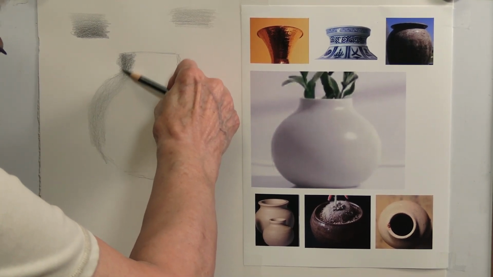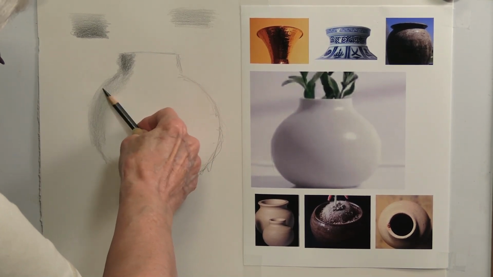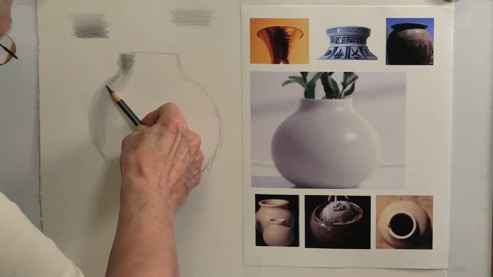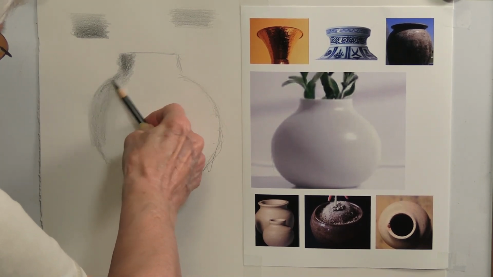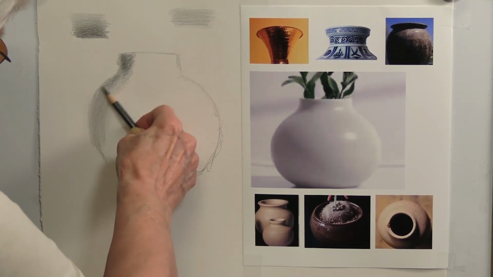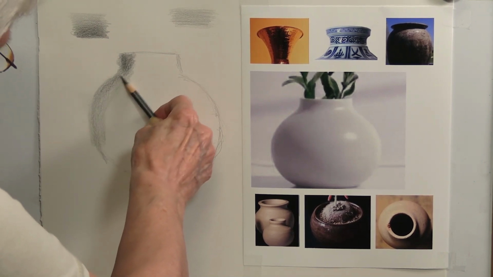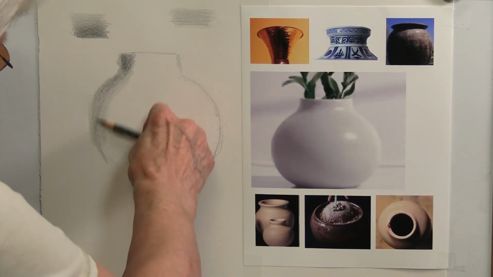So you can see now, it's a slow process studying the shadows of something that's round like that and relatively large. It's a tedious and slow process. The important thing is if you control the degree of pressure you're putting on the pencil and control the way you're moving the pencil as you go, you'll be able to do that. It's a technique.